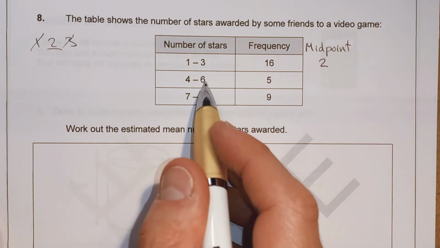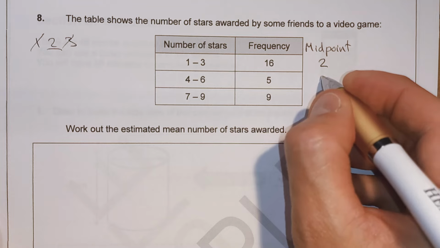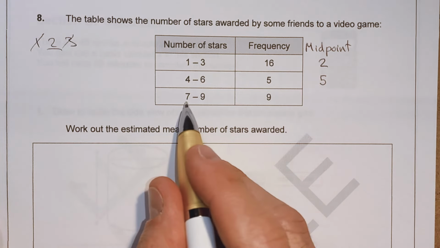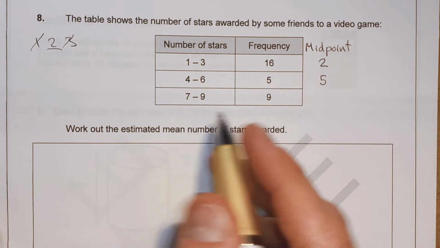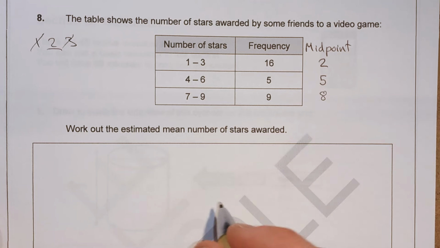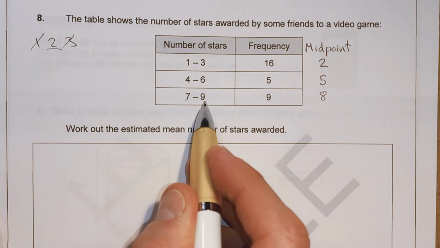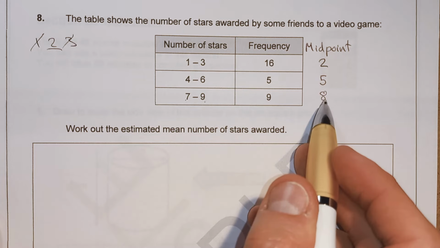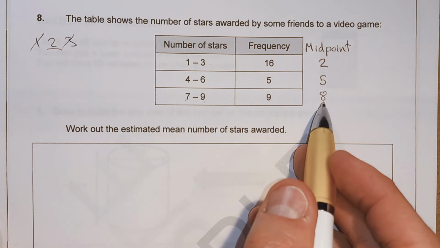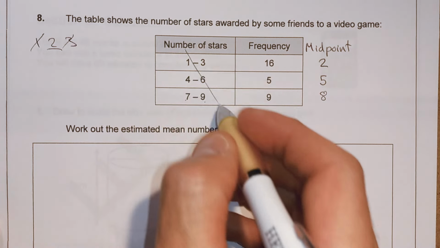So the same with 4 to 6. Well, the middle number, or the midpoint, would be 5. And the same with 7 to 9. The midpoint would be 8. So if you're not comfortable with that, you can add 7 and 9 together to give 16. Divide by 2, and you still get 8. So now we're going to use the midpoint, so we don't need these ranges anymore.